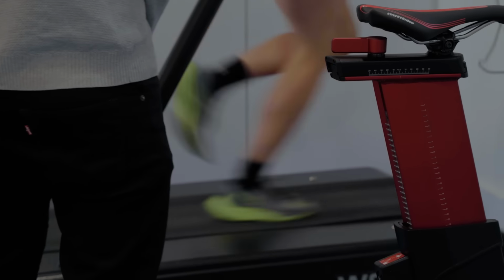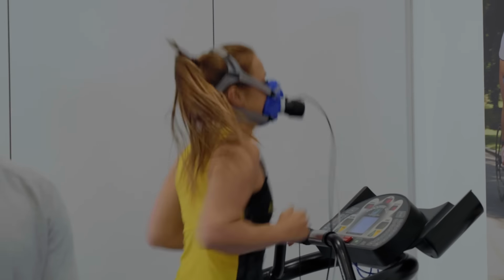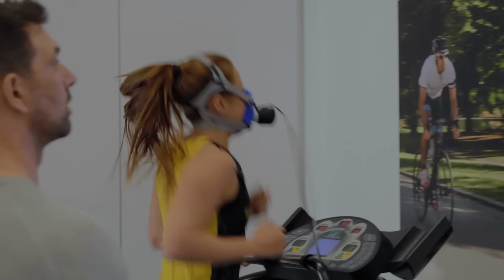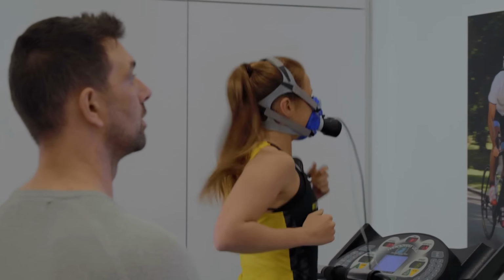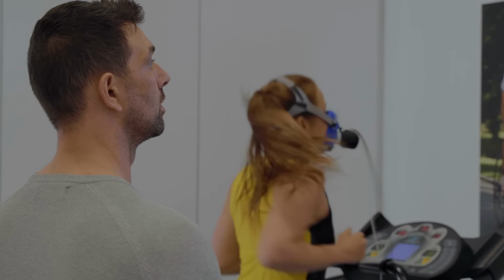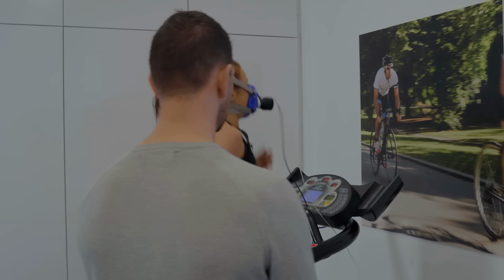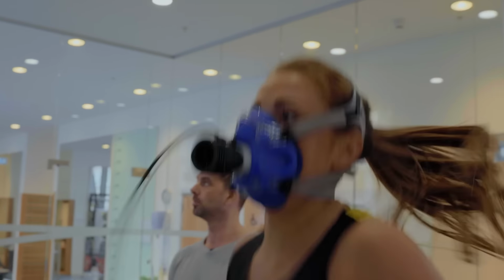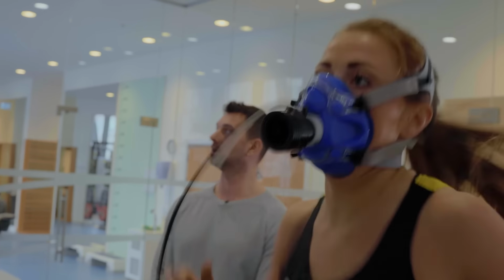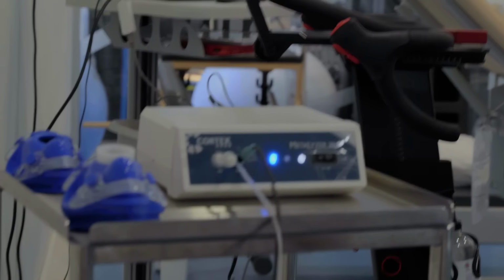So we're getting to a pretty high intensity now, so Emily's going to be working pretty hard. So I still think she's got a little bit left in her, but it's now getting pretty tough. Go on then, Emily, let's push now. Push it hard, push hard, push hard. Come on, keep going, keep going. Brilliant, well done. Okay, just hold it there.